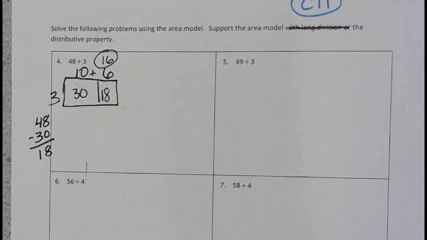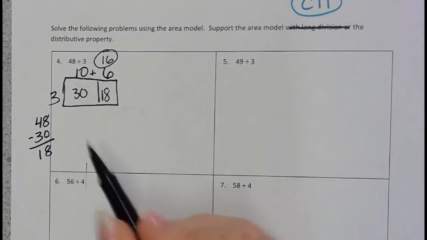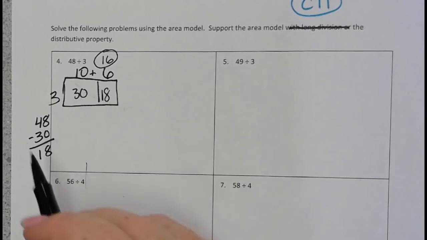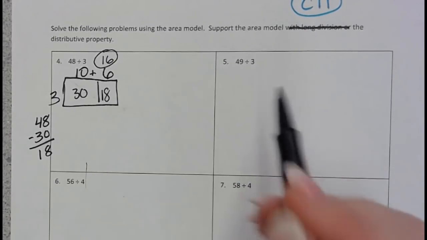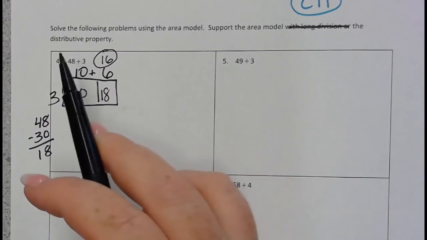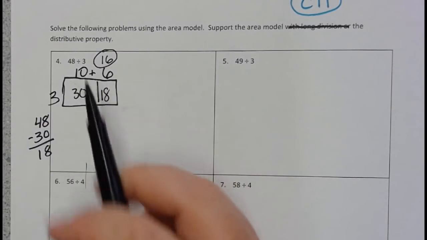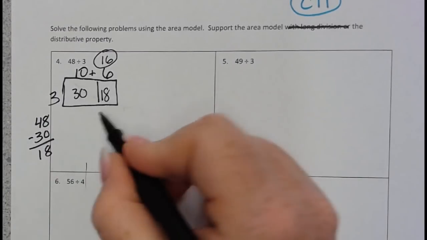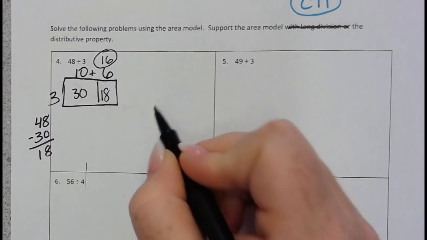Okay? Now, this particular problem did not have a remainder, but you guys are going to see here in just number 5 that this is actually setting us up for number 5. It's really helpful. Okay, so then it goes on to say to support the area model with the distributive property. So that's where we're going to break this apart, and we're going to do just like with our number bond.